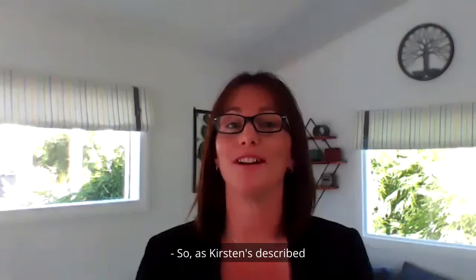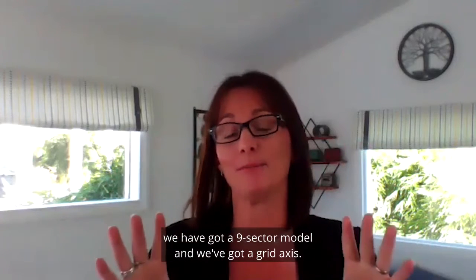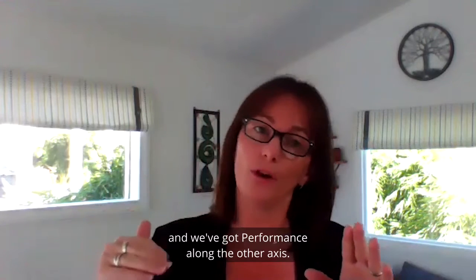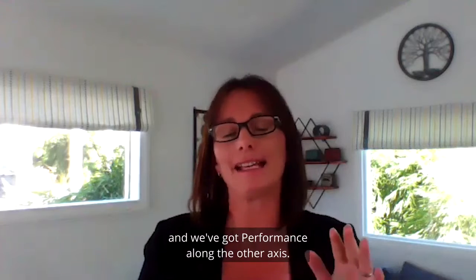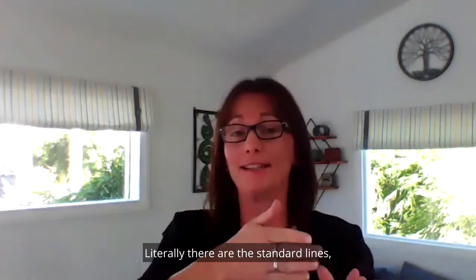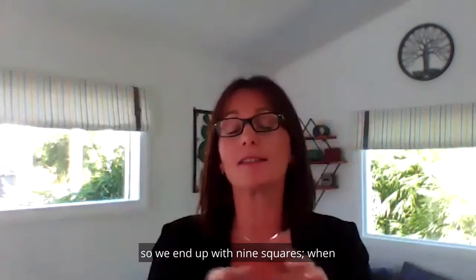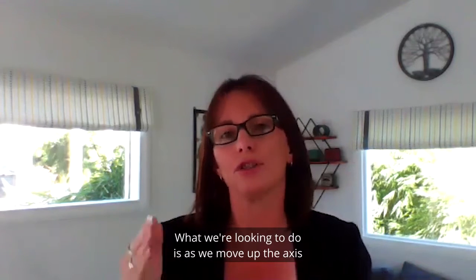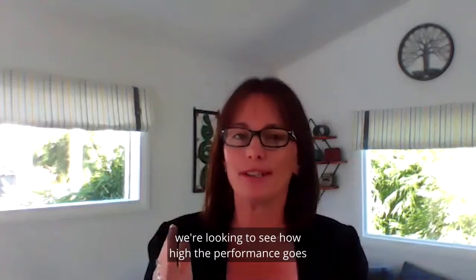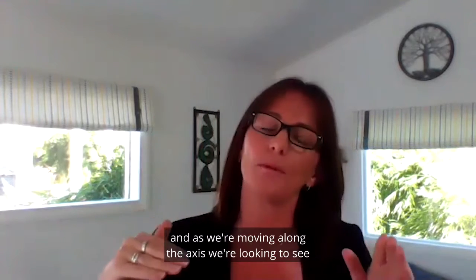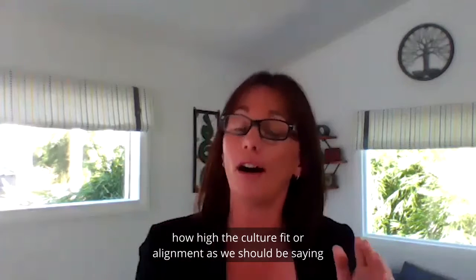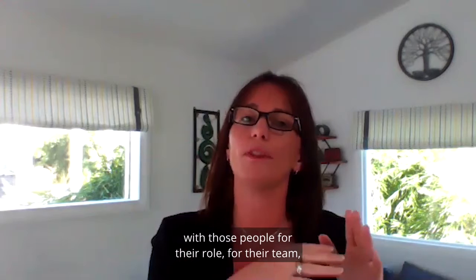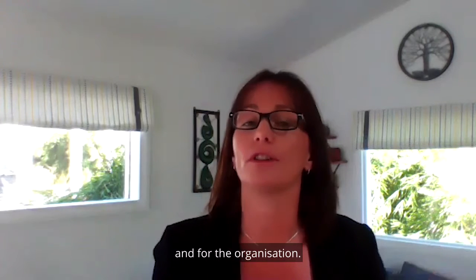So as Kirsten's described, we have got a 9-sector model. We've got a grid, so we have culture down one side and performance along the other axis. And literally there are the standard lines, and so we end up with 9 squares. As we move up the axis, we're looking to see how high the performance goes. And as we move along the axis, we're looking to see how high the culture fit or alignment is with those people for their role, for their team, and for the organisation.